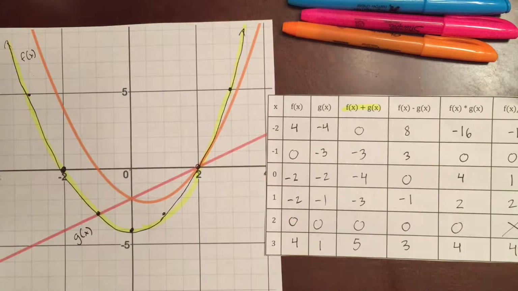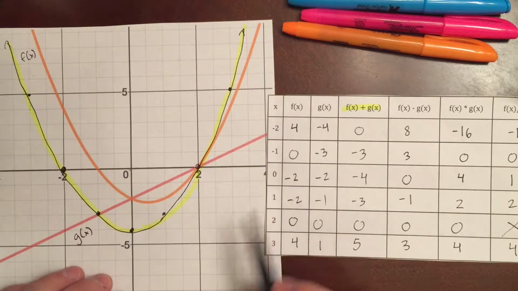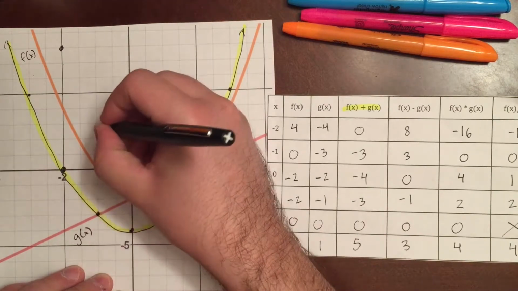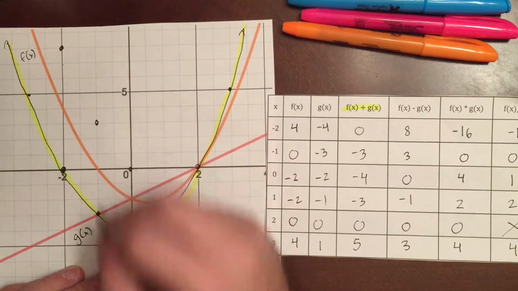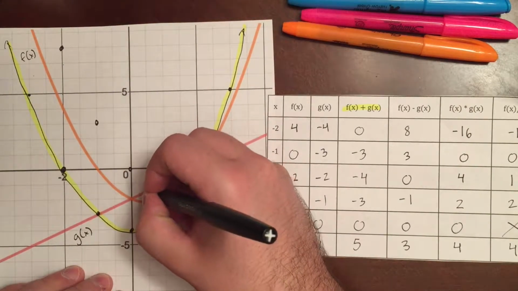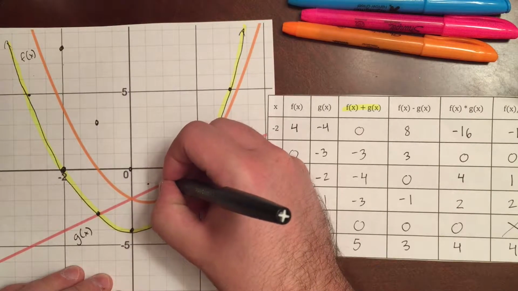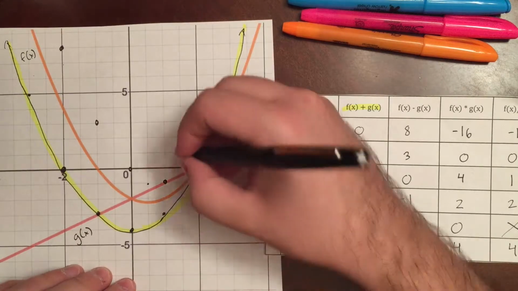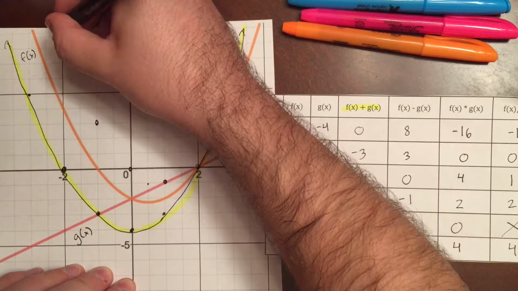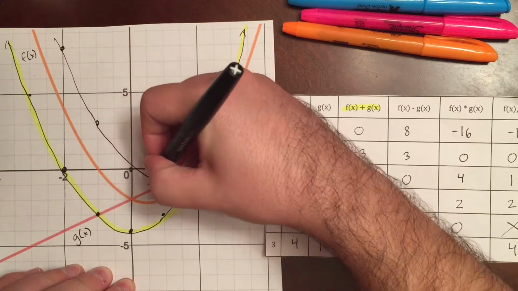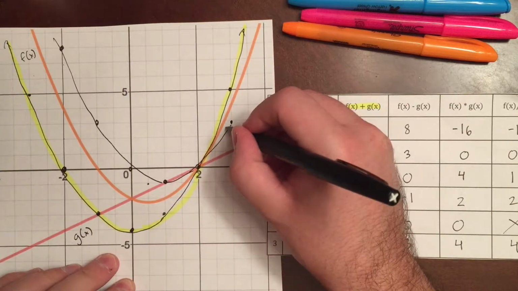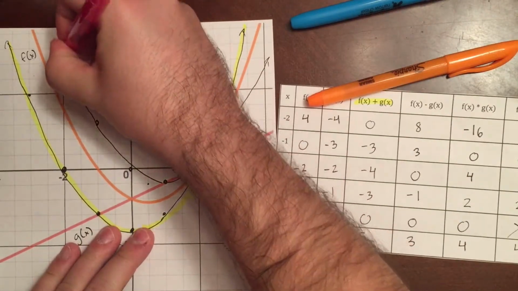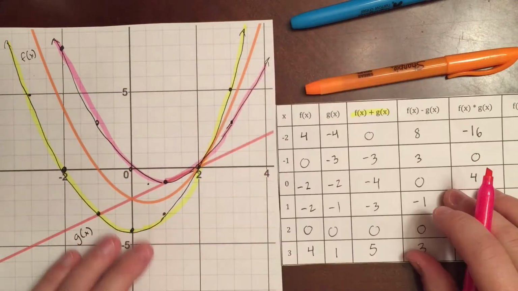Now, let's try f of x minus g of x. So negative 2 goes up to 8. 1, 2, 3, 4, 5, 6, 7, 8. Negative 1 goes to 3. 0 goes to 0. 1 goes to negative 1. 2 goes to 0, and then 3 goes to 3. The graph goes like this. Again, this is a rough sketch. It is not meant to be exact. But you kind of get the idea.